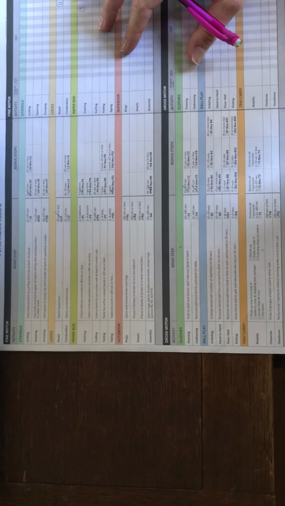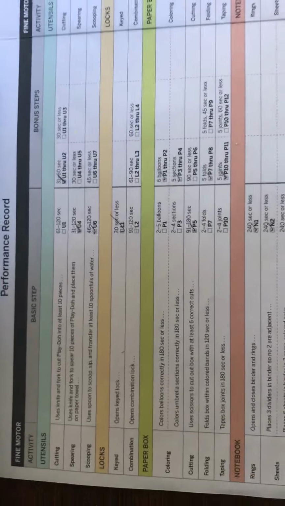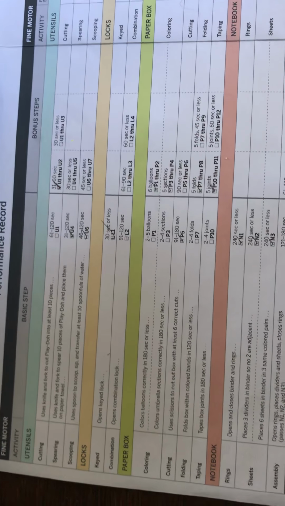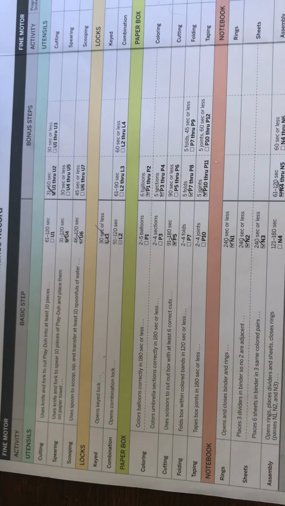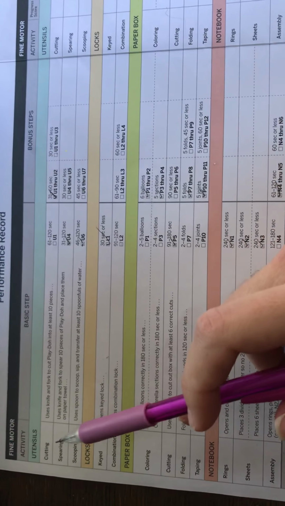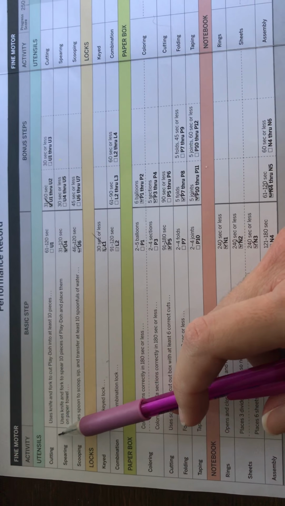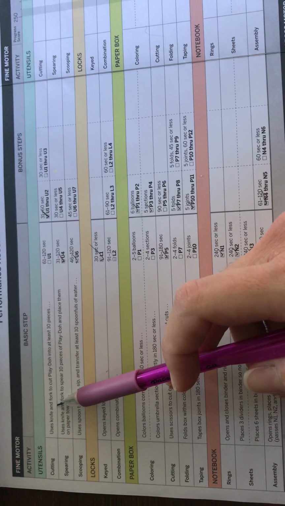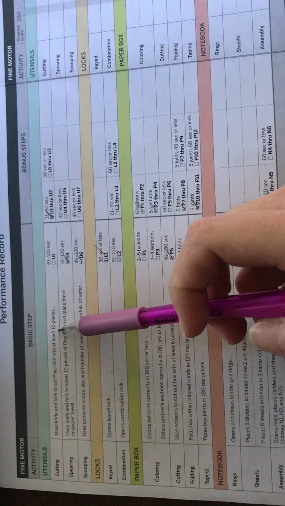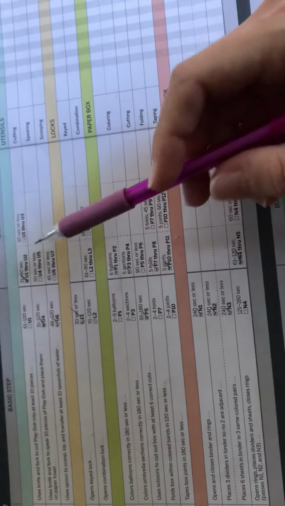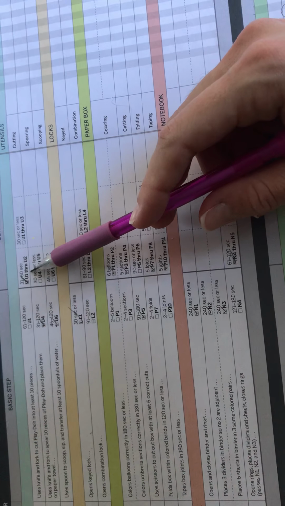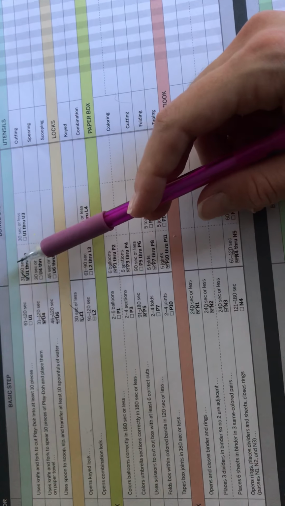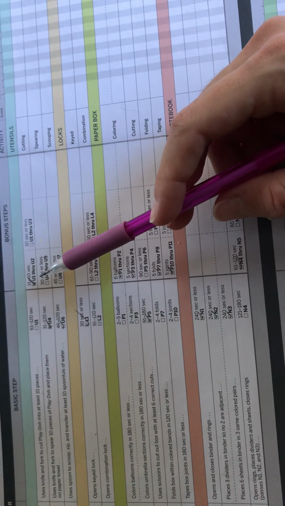To begin scoring the goal, you're going to look at the performance record. You're going to have been checking off how Jane's performance was on these items while you were recording them. So we watched Jane use her utensils to cut the Play-Doh into at least 10 pieces, and we timed her. Jane obtained a score of 35 seconds, so this means that we checked off the box U1 through U2.